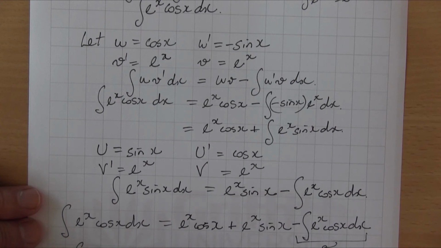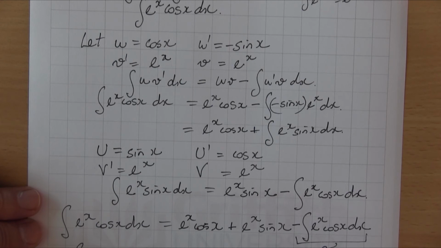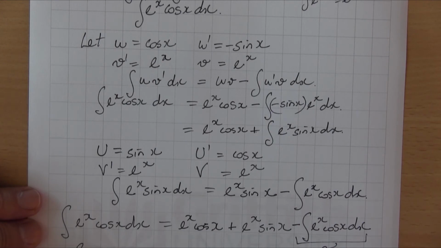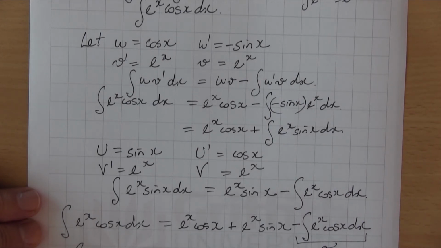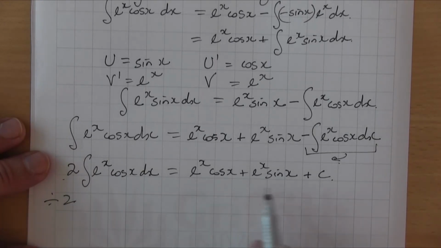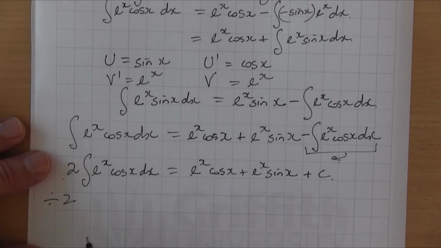integral e to the x cos x dx is equal to e to the x cos x plus e to the x sin x, and there should be a constant of integration there as well. Now we can divide right through by 2. If we divide right through by 2, every term has got to be divided by 2. So we're going to divide all of this right through by 2.